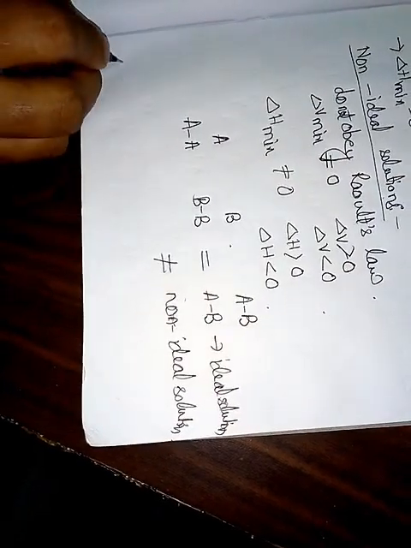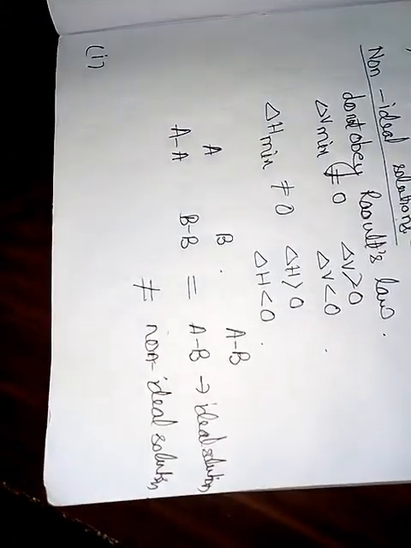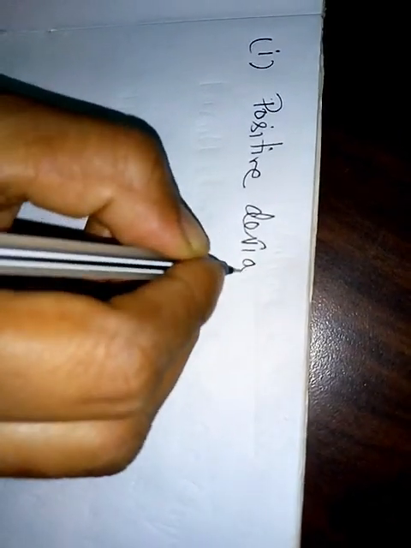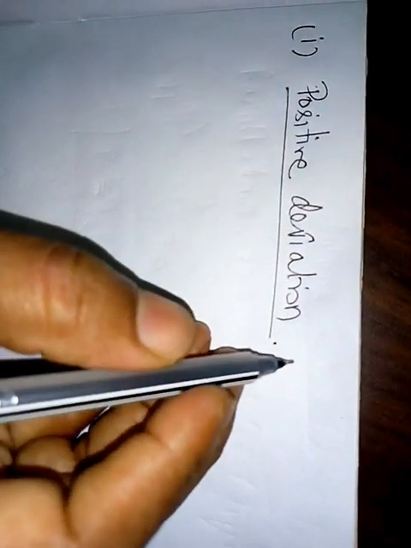First category of non-ideal solutions is positive deviation. Now, non-ideal solutions are of two types. One is positive deviation, the other is solutions which show negative deviation from Raoult's law.